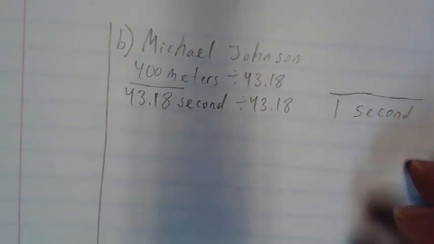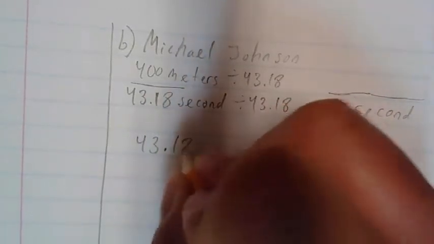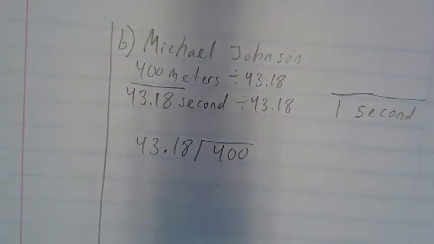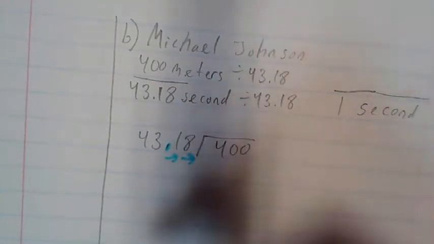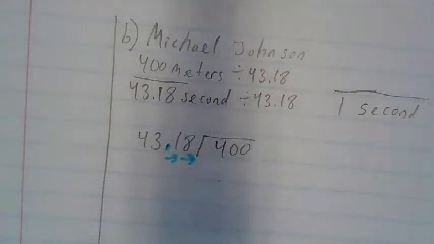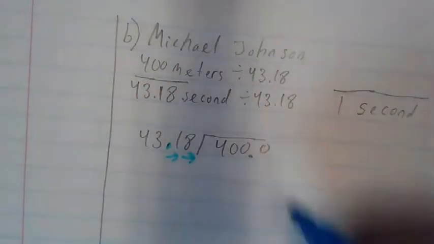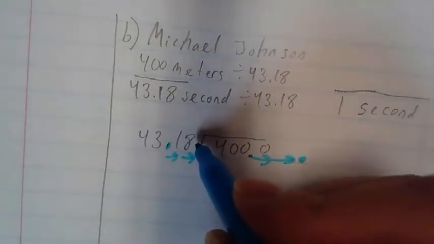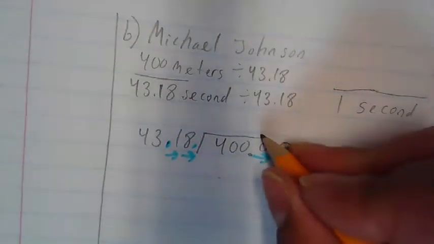Ooh. All right. It's scary, I know. 43.18. 400. All right, bear with me. Decimal point. There's 2 place values. I have to move it to the right 2 spaces. And this is a whole number, so technically it's 400.0. I move this 2 spaces. 1, 2. Decimal points right there. I'm going to rewrite this.